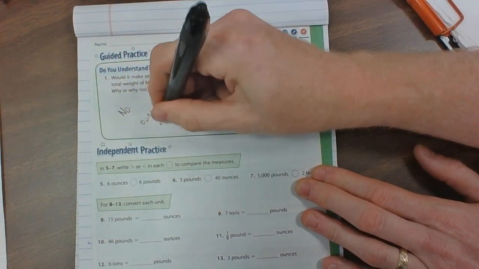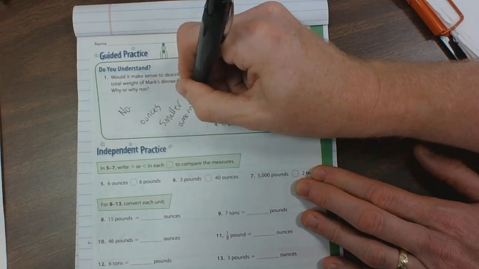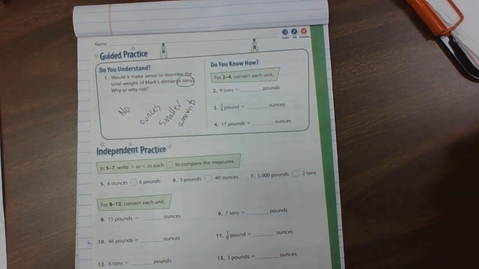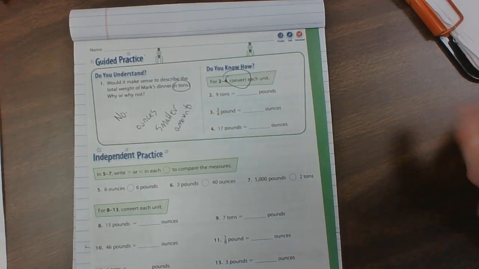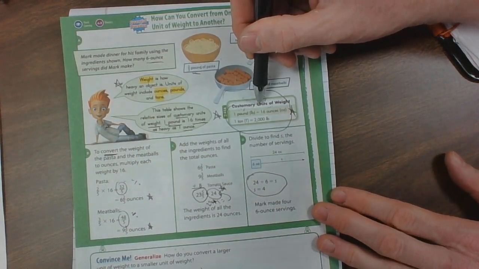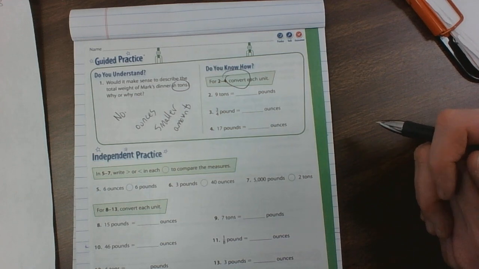Ounces are for your smaller amounts, your smaller items. Now, for 2, 3, and 4, what does it say right there? To convert. This goes back to page 490. There's your conversions. This goes back to our conversions table. 1 pound, 16 ounces, 1 ton, 2,000 pounds. That is our reference sheet that we're going to use.